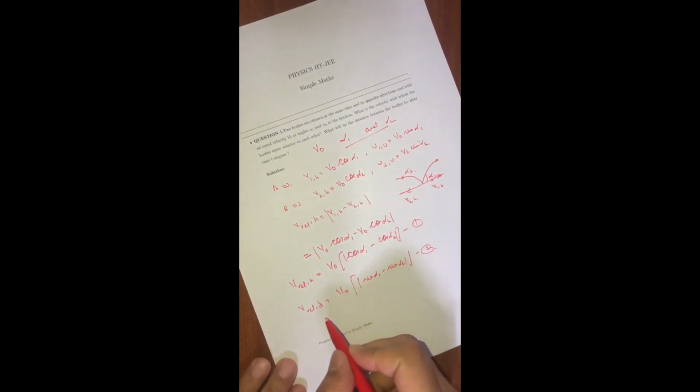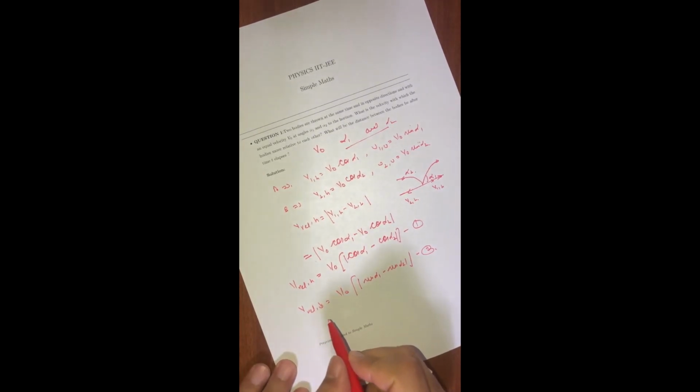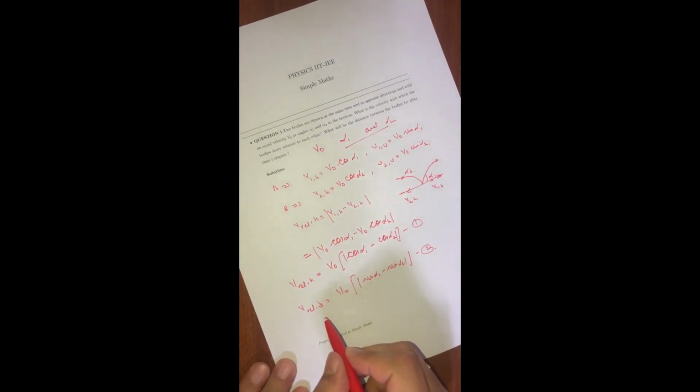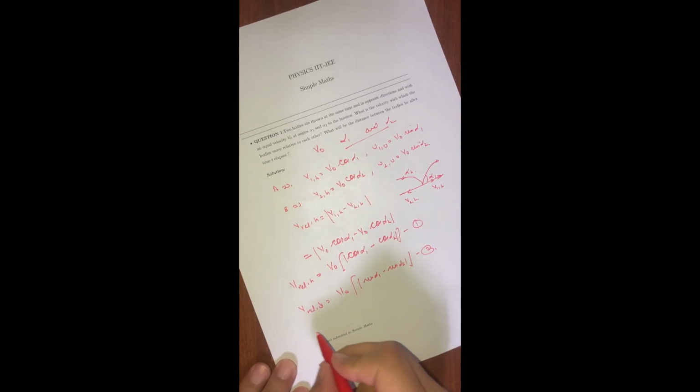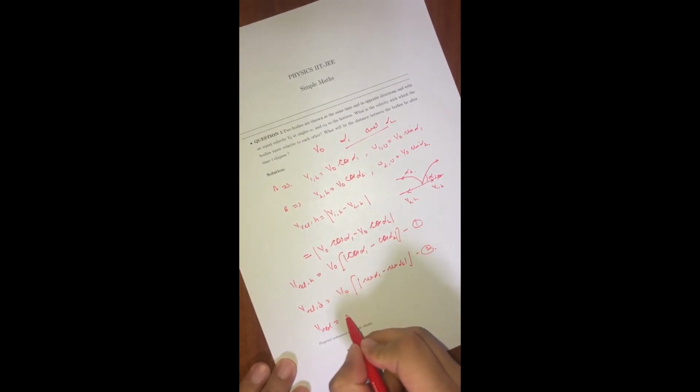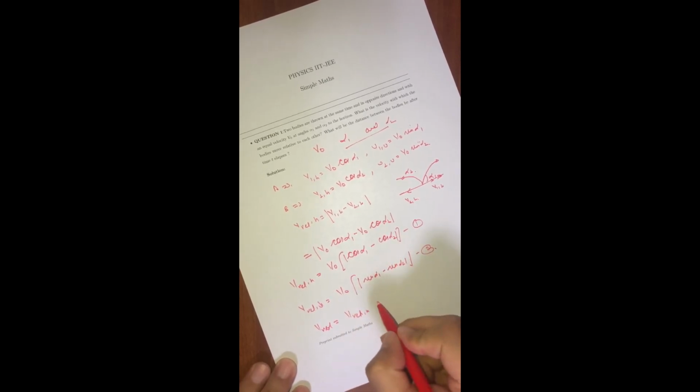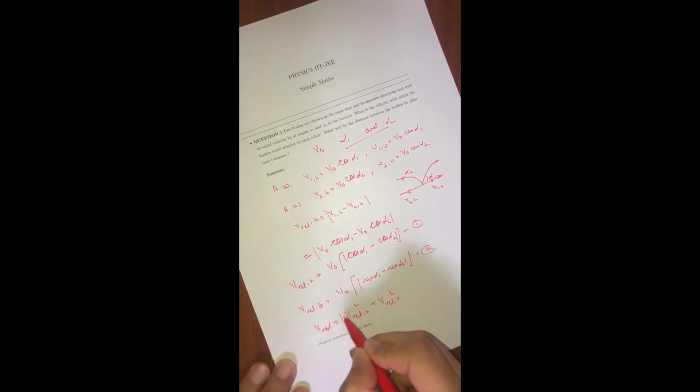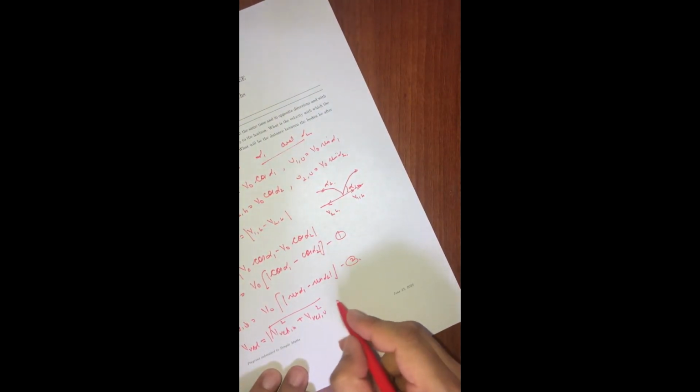So the total velocity with which the bodies move relative to each other is V relative, equal to the square root of V relative horizontal squared plus V relative vertical squared.